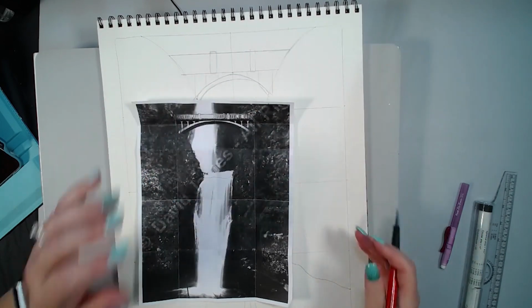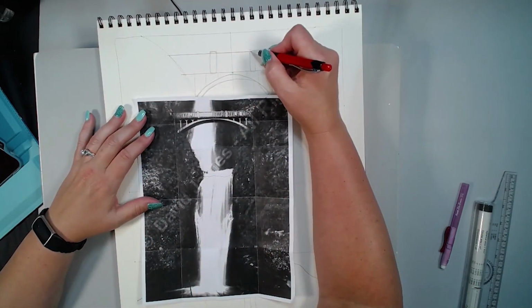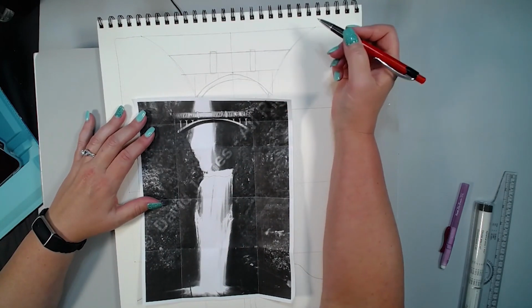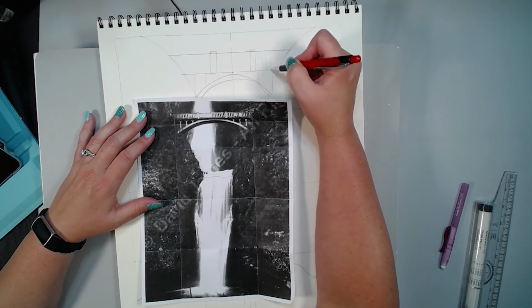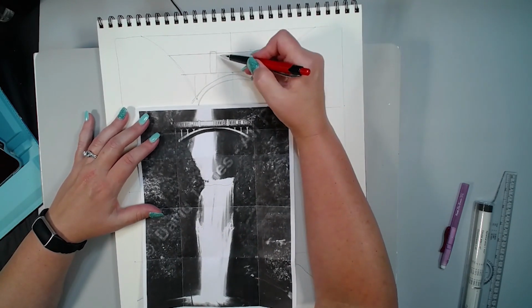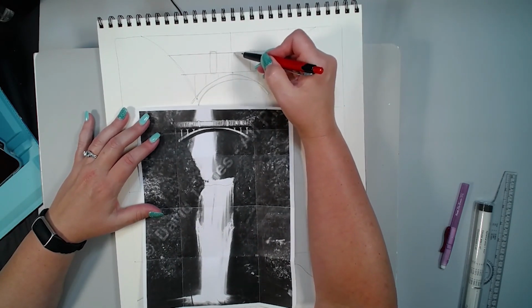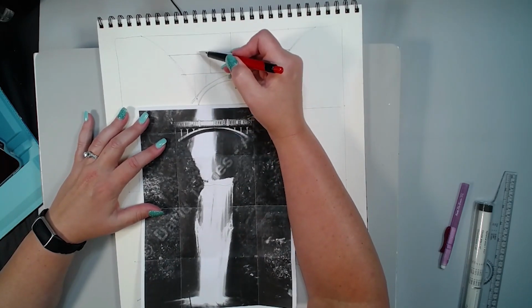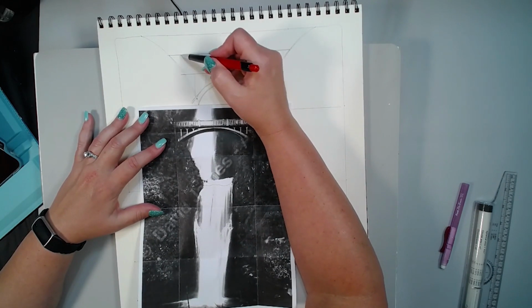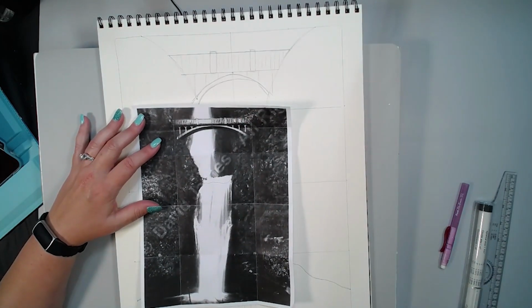Okay, so those are the two main posts. And then it goes into all the little posts in between. Again, you don't have to do every single one or even all the way down to give the impression that they're there.